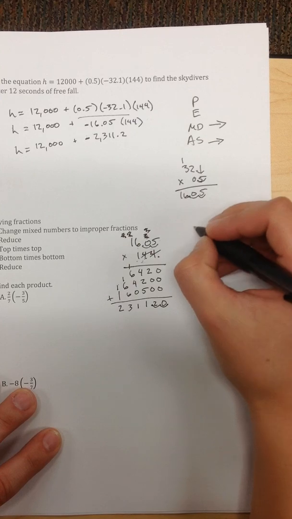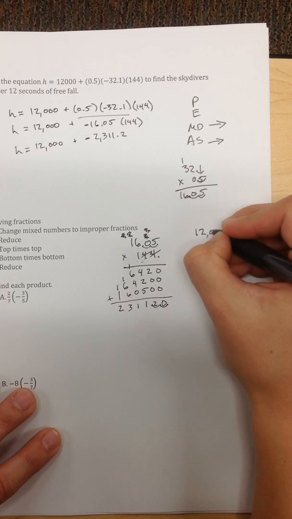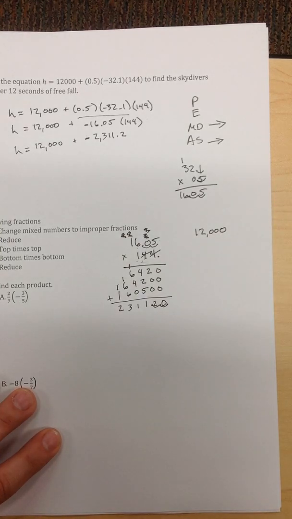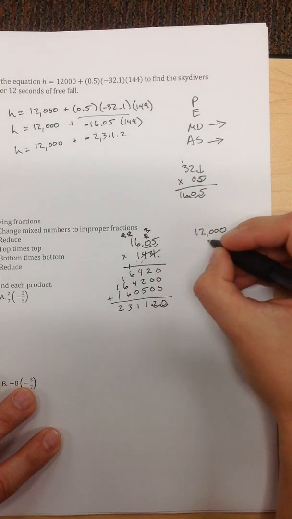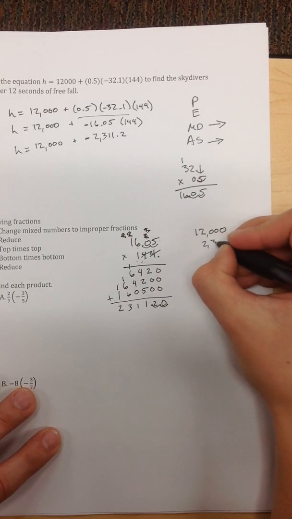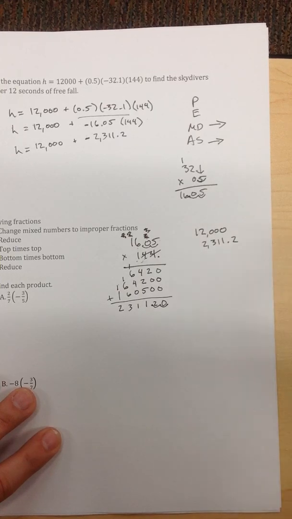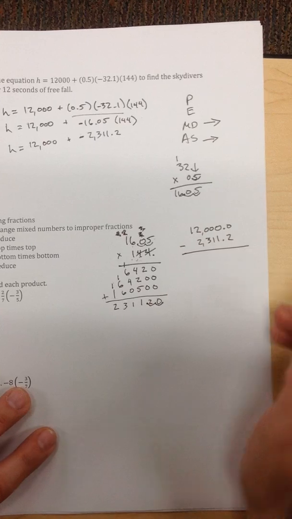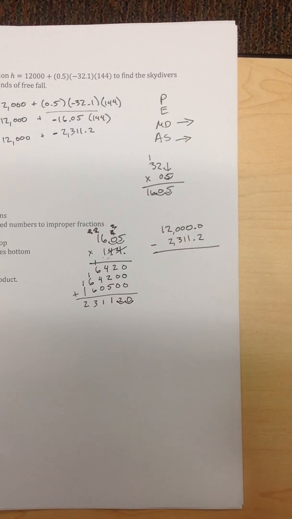So I'm going to put my bigger number on the top, 12,000. And then here, I want to line up my decimal places, so when I write it here, I'm going to go 2,311. And then there's a 0.2 there, so I'm also going to have to put a 0.0 there because I'm doing subtract. So add, subtract has different rules than multiply. Okay, so I had to line up those decimal places there.